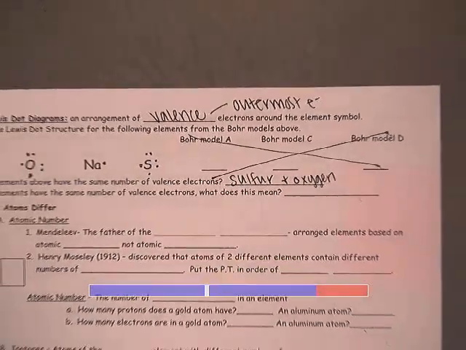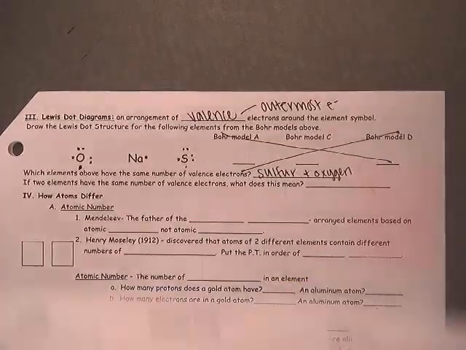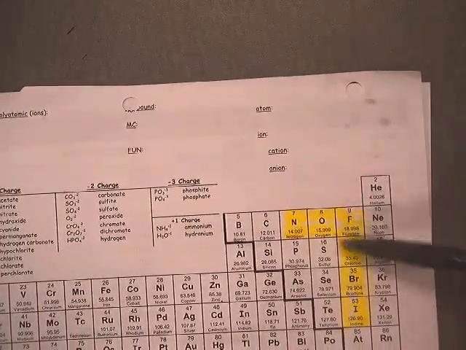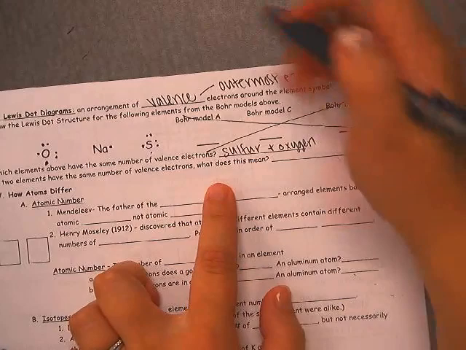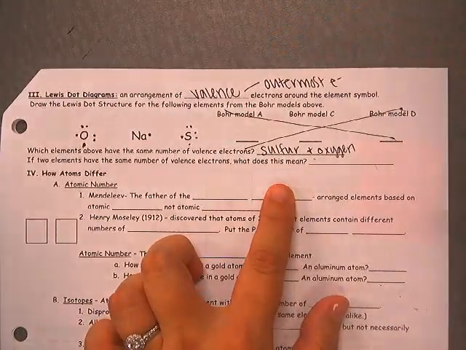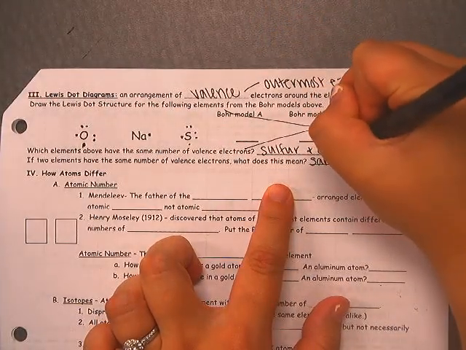I've got to zoom this out a little bit. And then looking at our periodic table, what do we notice about sulfur and oxygen? They're in the same column. So this means that they are in the same family. Same family.